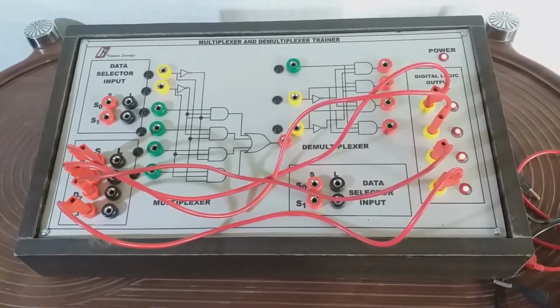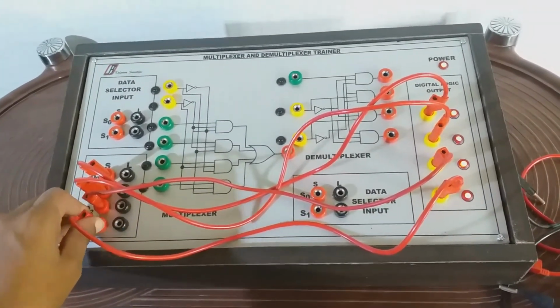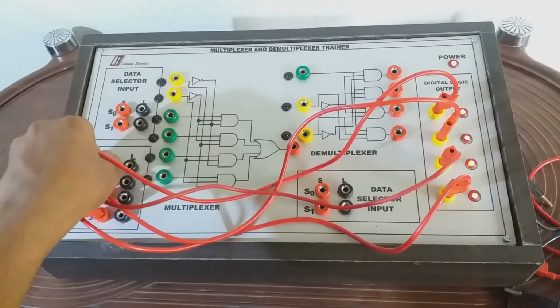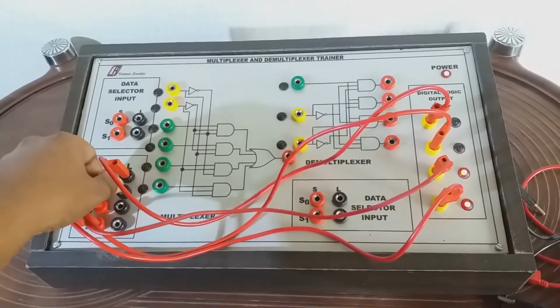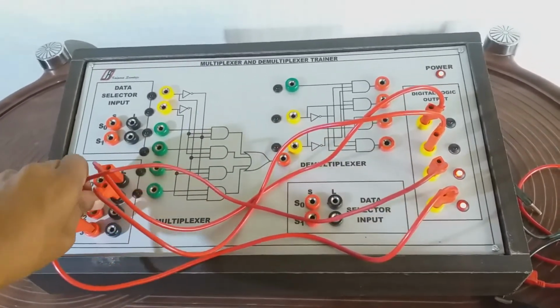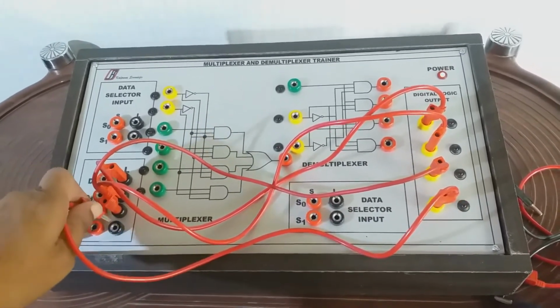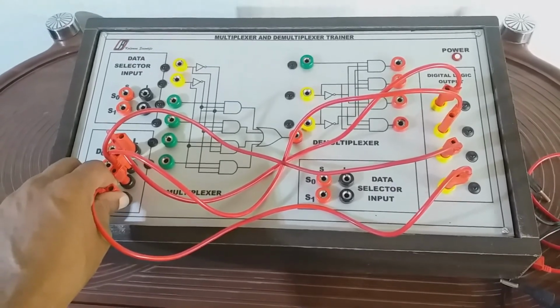After that, we shall connect the logic low, that is the black terminal of the data input section, to the output LED indicators. First we connect D0, then D1, then D2 and D3. Here we are observing that the LEDs in the output section are not glowing.